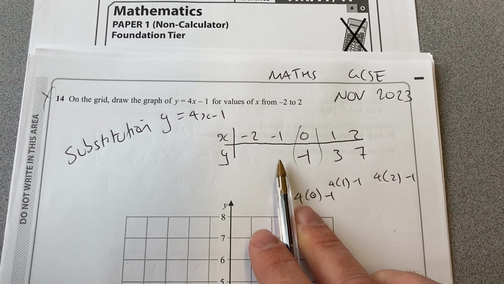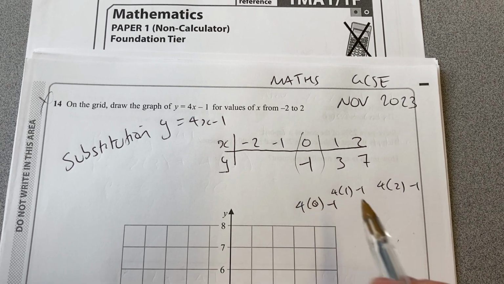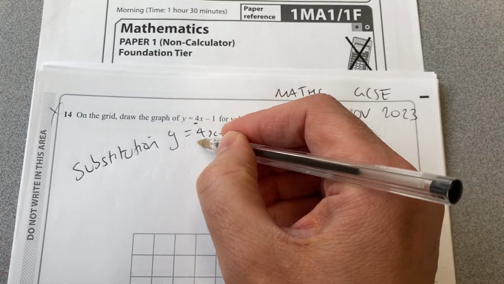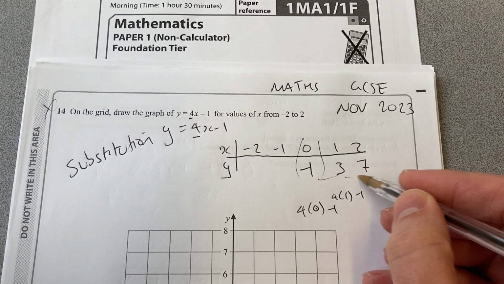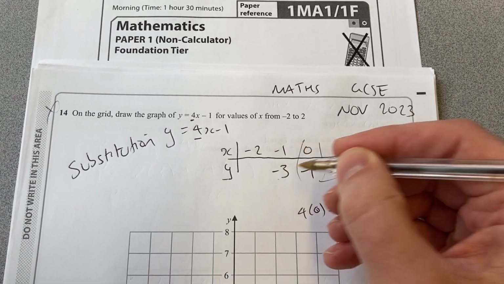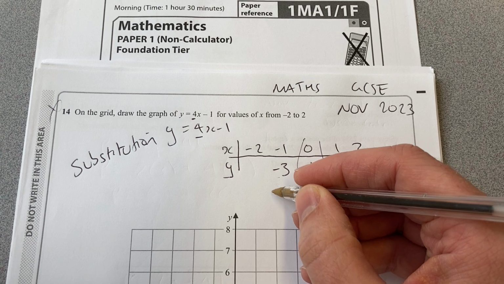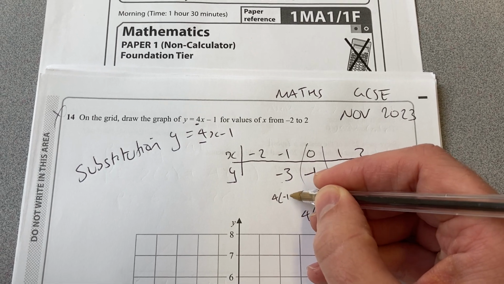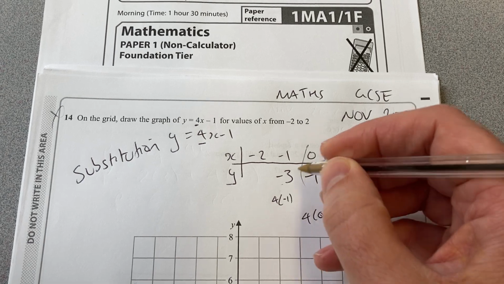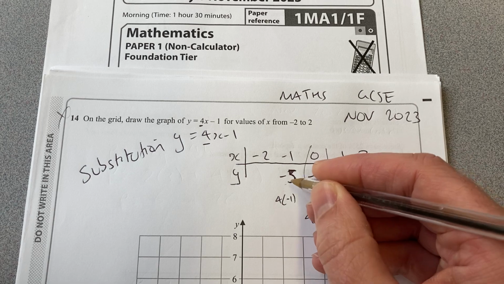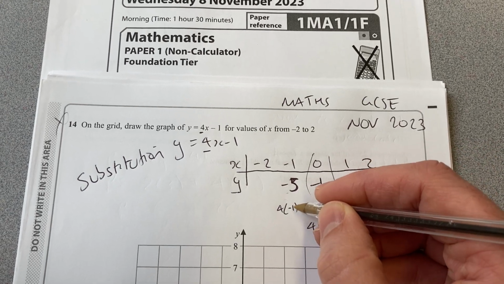Now, I could use negative numbers here and substitute them in the same way, or I could notice that what's happening is, like a sequence, it's going up 4. The gradient is 4, so I'm adding 4 each time. So I could just subtract 4 and get minus 3. But let's just check that. If I do 4 times minus 1, and then, sorry, that should be minus 5, my mistake. Minus 1, minus 4. And that's right, I'm glad I checked it.